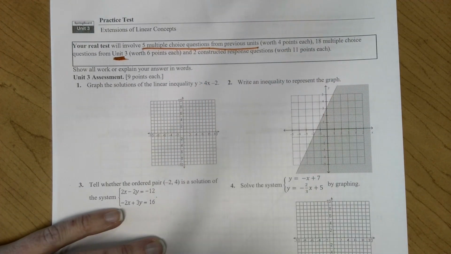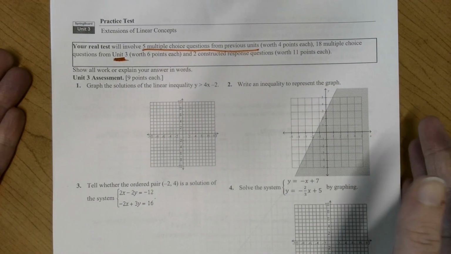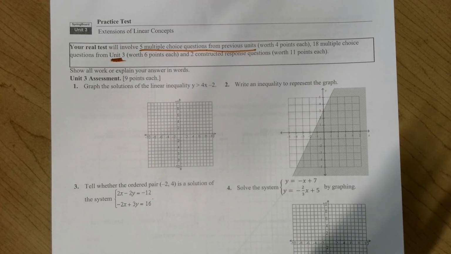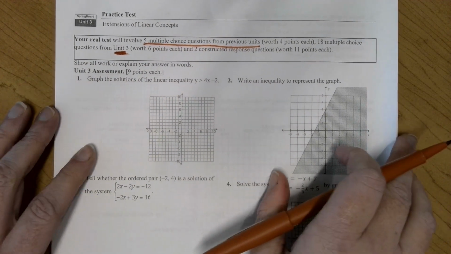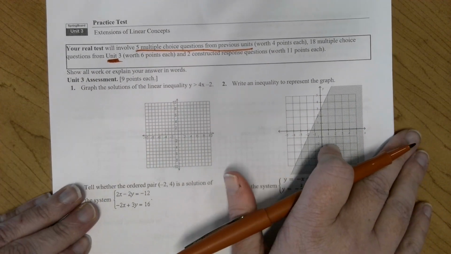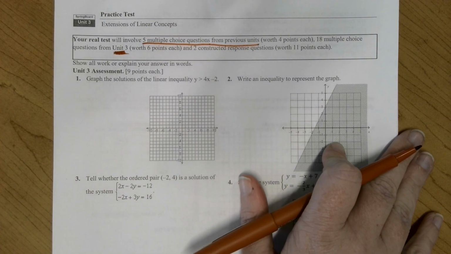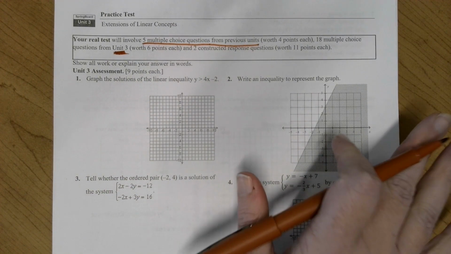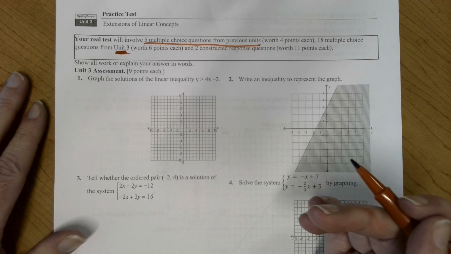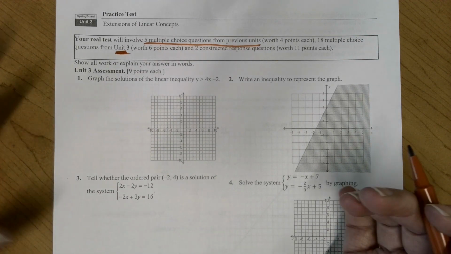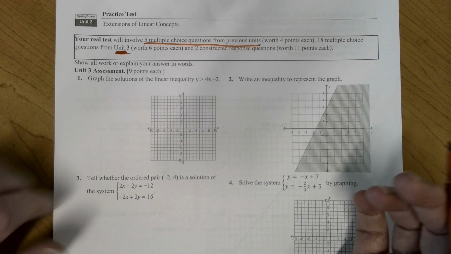The constructed response is worth 11 points each, so I'll definitely probably do the constructed response in a separate video. I'm not sure how many videos this is going to end up being. I know the previous 2 unit tests, I've done it in 3 videos, so we'll see. It'll probably be about the same. So let's just go ahead and jump in.